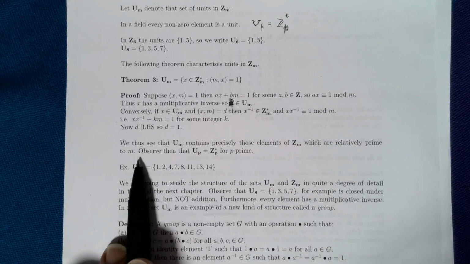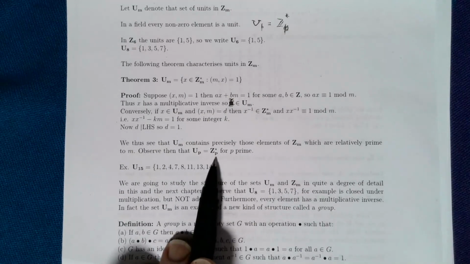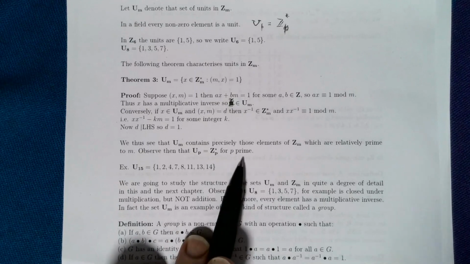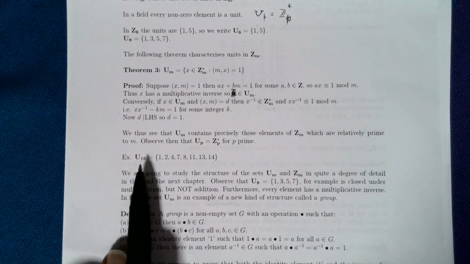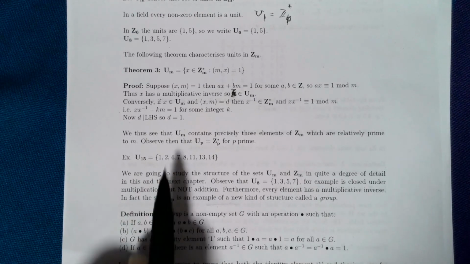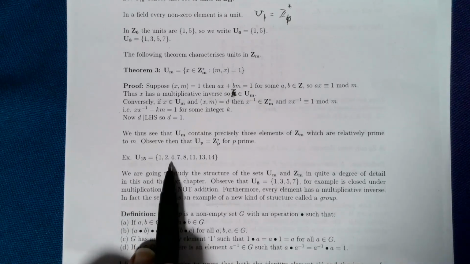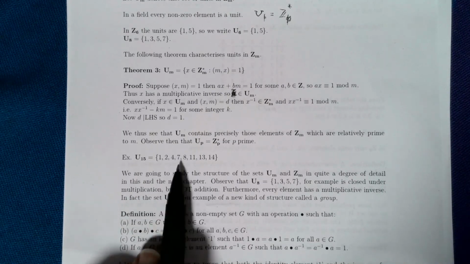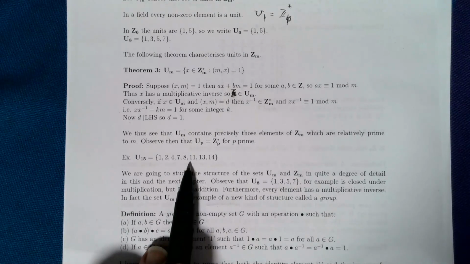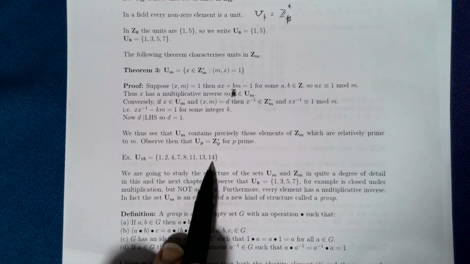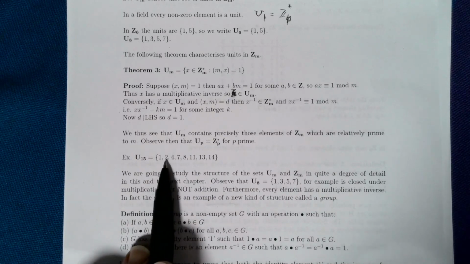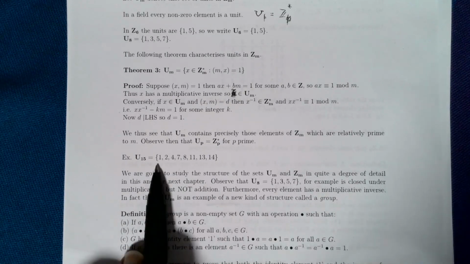As I mentioned before, U sub p is Z_p star whenever p is prime. So a simple example, if we've got U_15, we simply write down the numbers that are relatively prime to 15. So that's 1, 2, 3 is not, 4 is, 5 is not, 6 is not, 7, 8. We exclude 9 and 10. We have 11, 12's got a GCD of 3, 13, 14. So that's 1, 2, 3, 4, 5, 6, 7, 8 elements in this set.